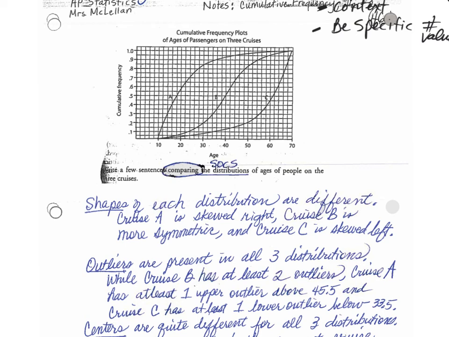So, here's what I said on this one. The shapes of each distribution are different. So, I connected them together. Their 3 shapes are different. Cruise A is skewed right. Cruise B is more symmetric. And cruise C is skewed left. Okay? So I was specific about their shape, but I also connected them to each other by saying that they are different from each other. Okay, so that was shapes.